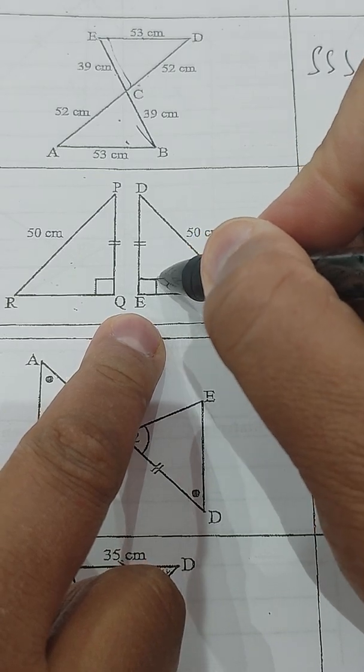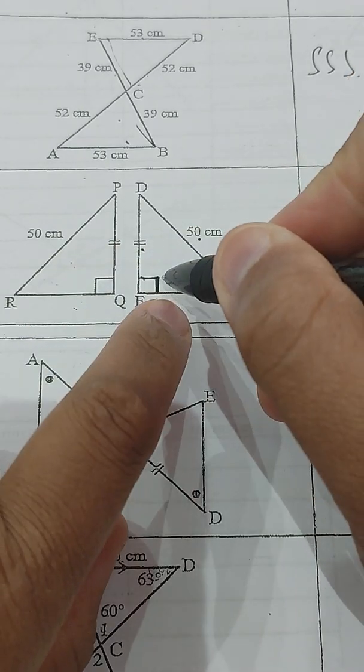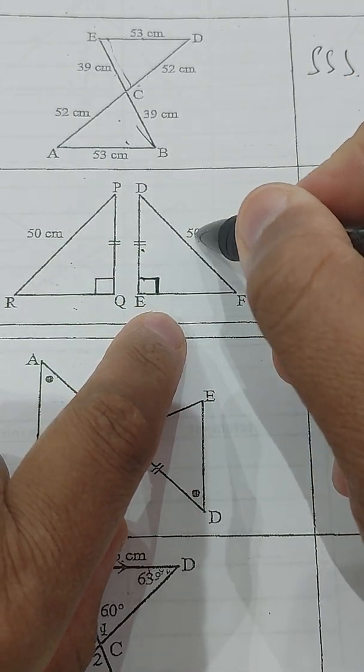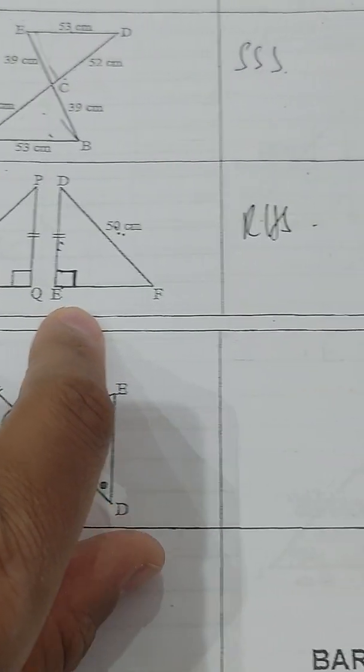This one here, we are using the right angle, we are using the 90 degrees. We know the hypotenuse and we have another side. So this is the case of right angle, hypotenuse, side. So RHS. Okay.